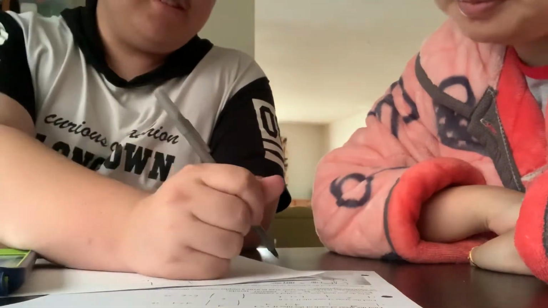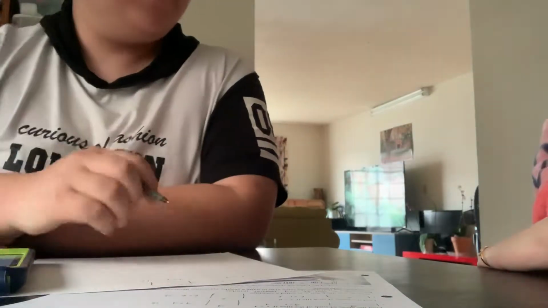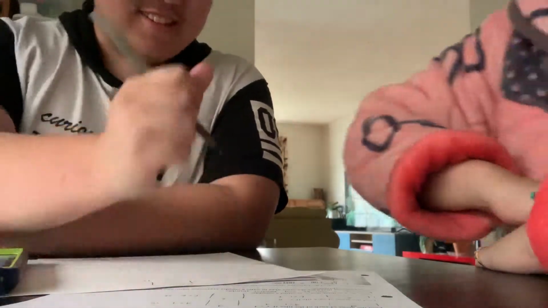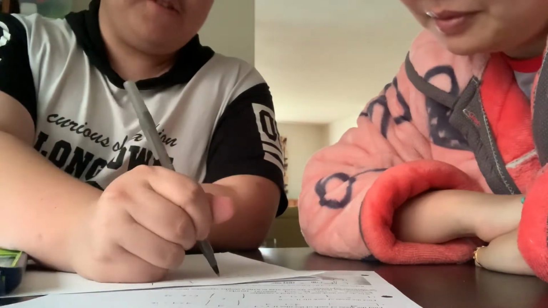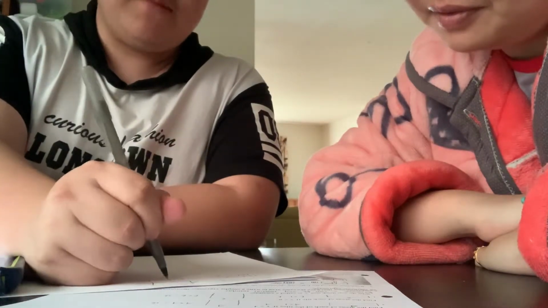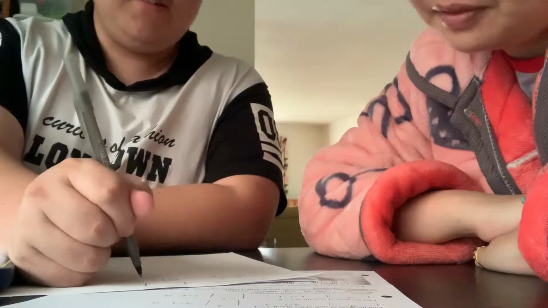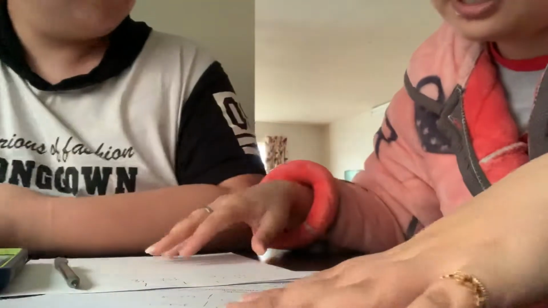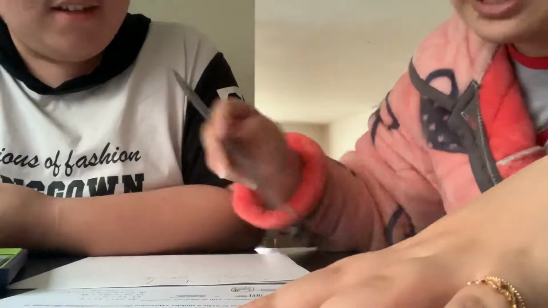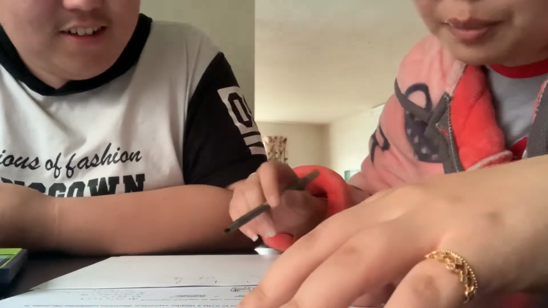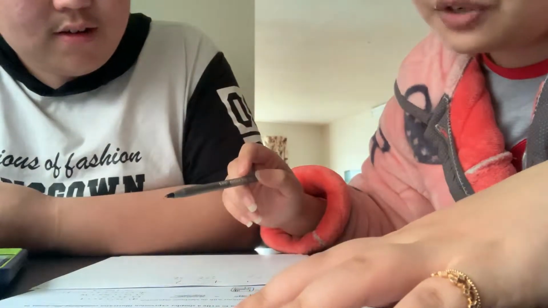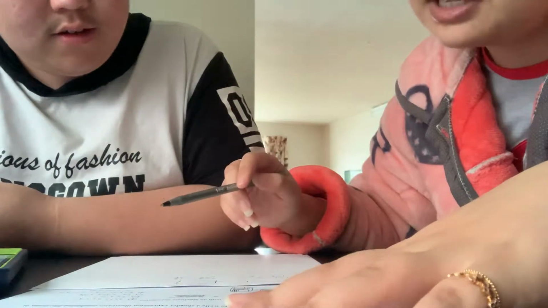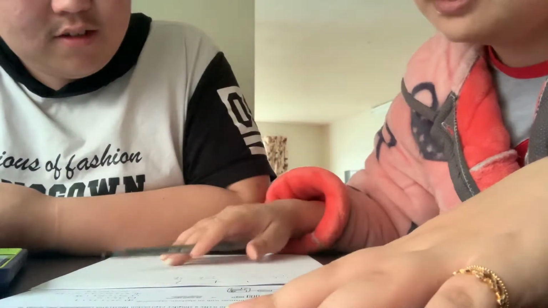So the first one is still the same. The second one should be 1 times 6 equals 6. 6 times 6 equals 36. Is that correct? Yes. So number 3, can you represent each of the following situations with an algebraic expression?